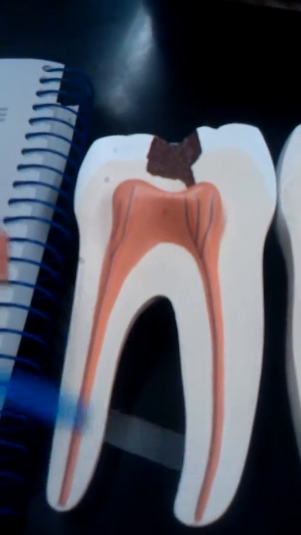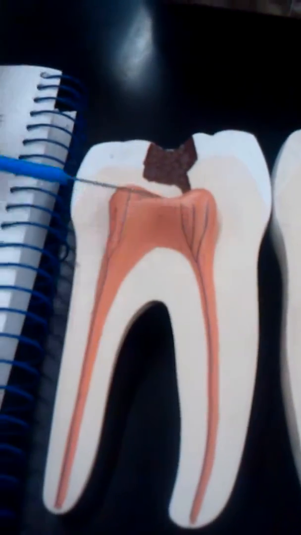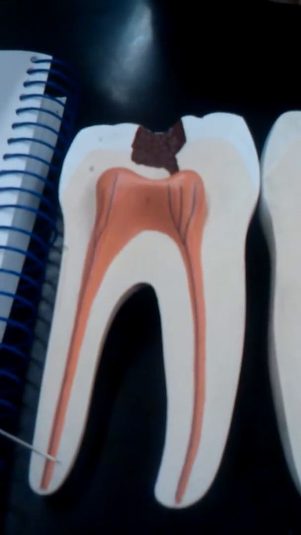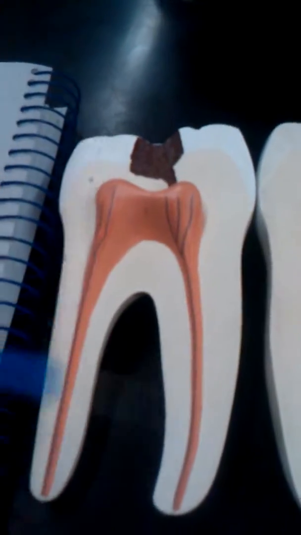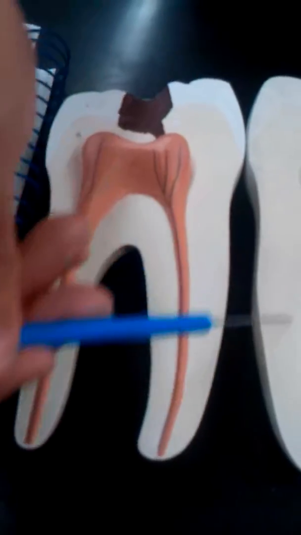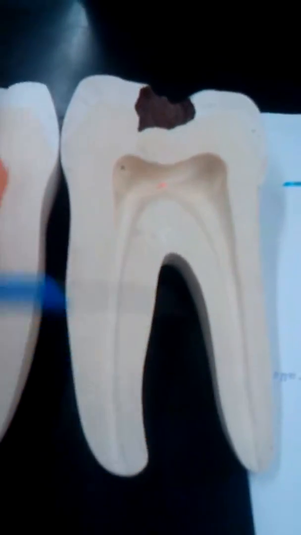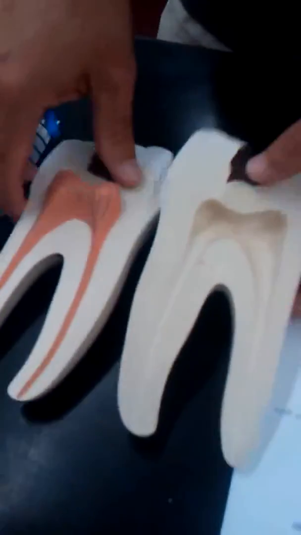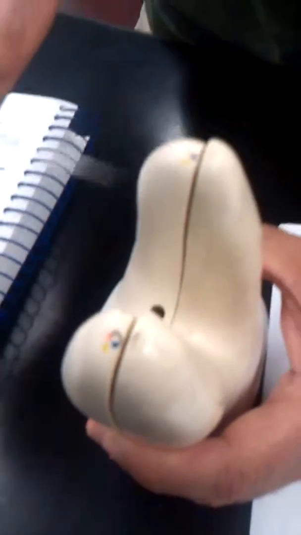You'll see on this side, the way that it's split open, this pinkish looking substance is called pulp. And then the pulp coming down this area, there are channels cut out in the tooth. These are called root canals. Looking again at the outside of the tooth, there are small openings at the bottom of each of the roots, and these are called your apical foramen. So that's an individual tooth.